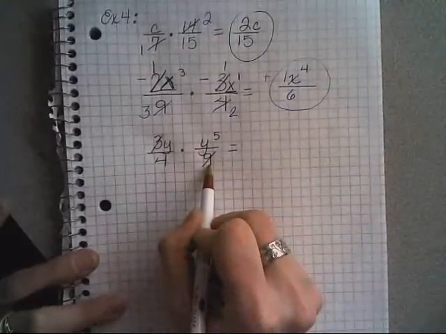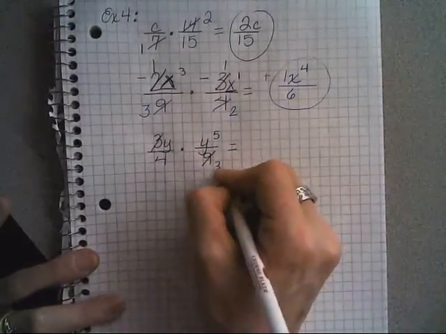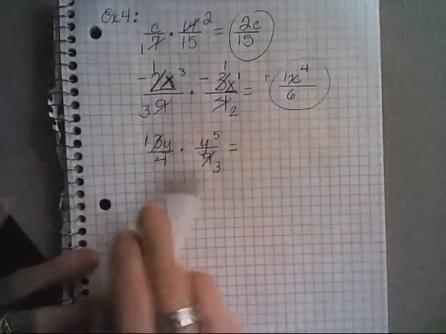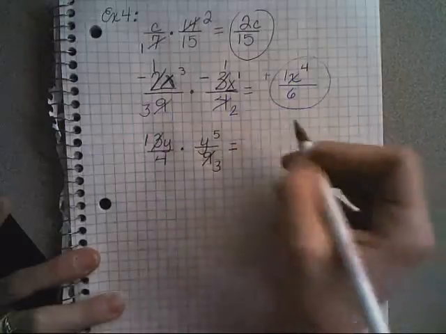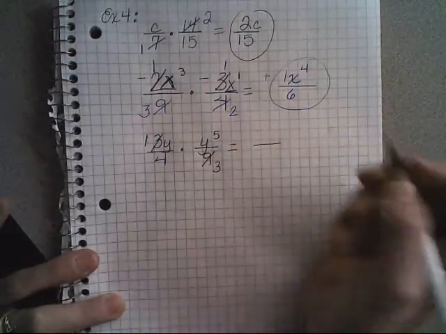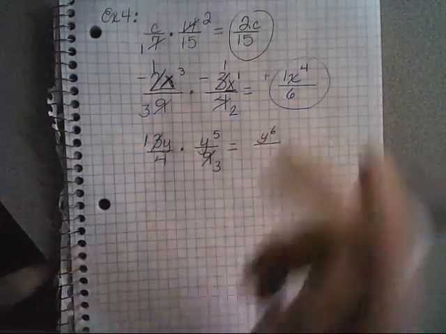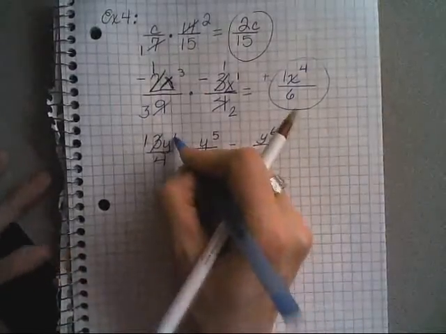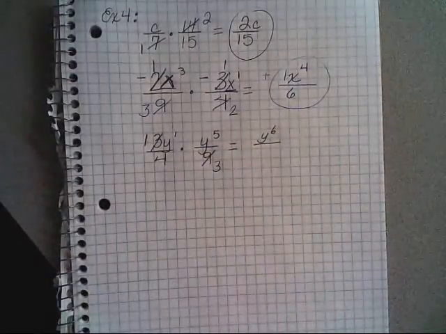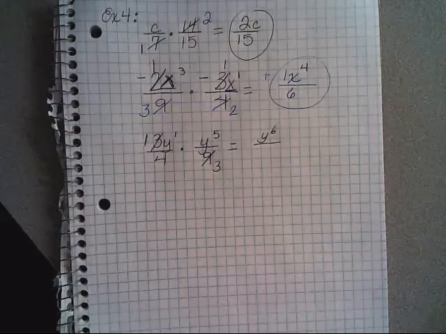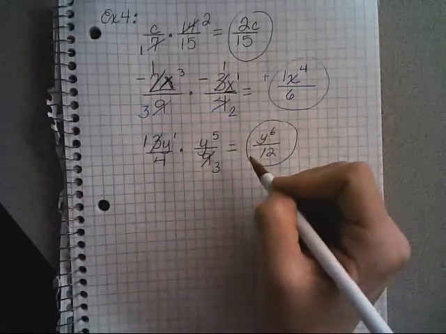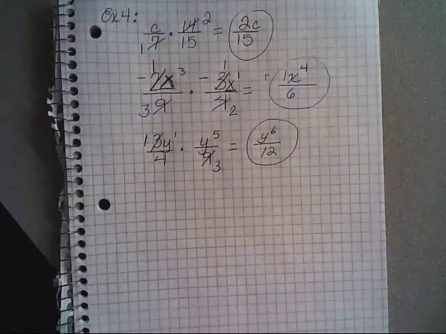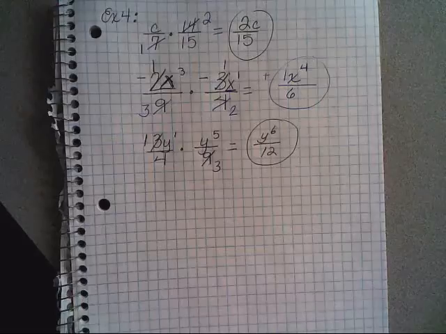The 9 becomes a... The 3 becomes a... So now I have 1y times y to the 5th. What's the new numerator? y to the 6th, because if there is no exponent, it's a 1. The bottom, what's the result in the new denominator there? Okay. All right, folks. 8 through 36 even today.